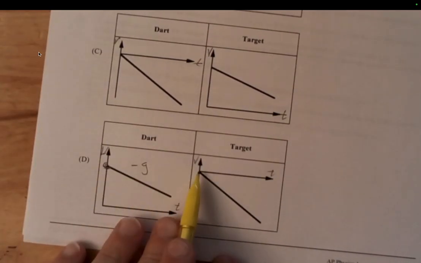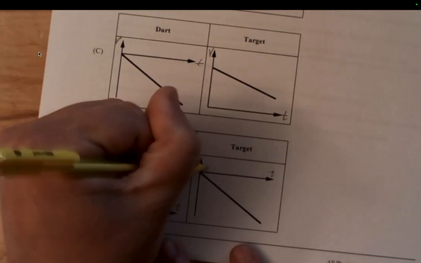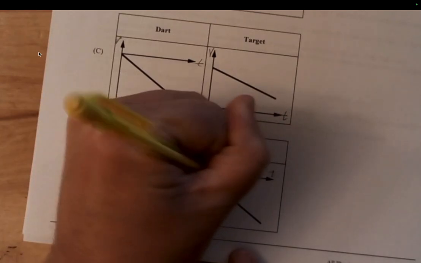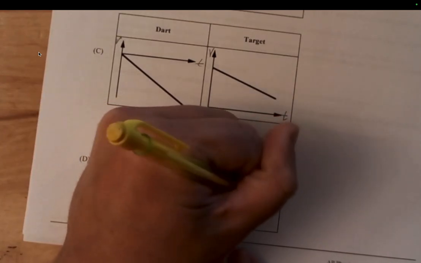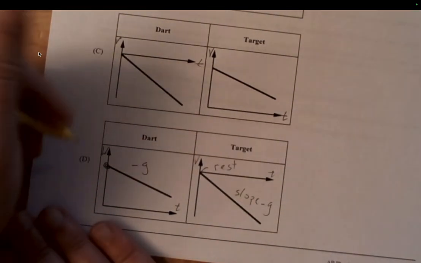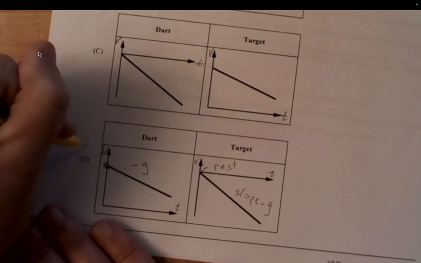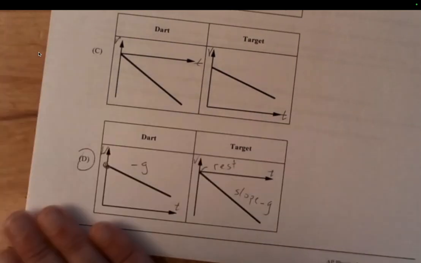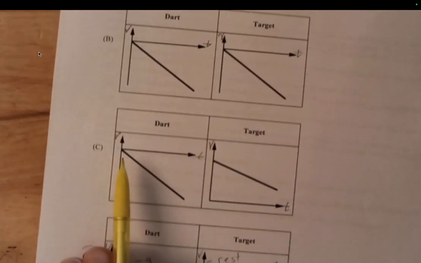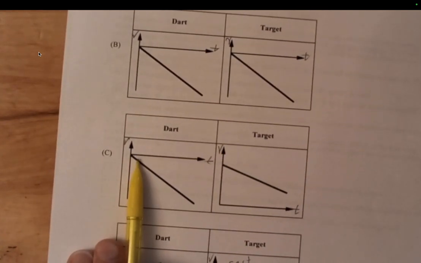And for the target, it starts from rest, and it still has a slope of negative g as well. So that's where I would say option D. The rest don't work because the dart doesn't start with a zero velocity.